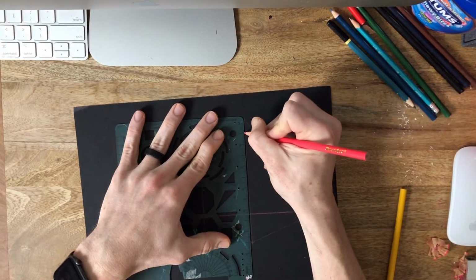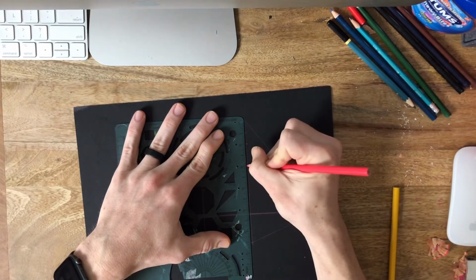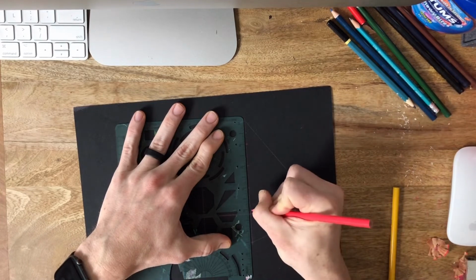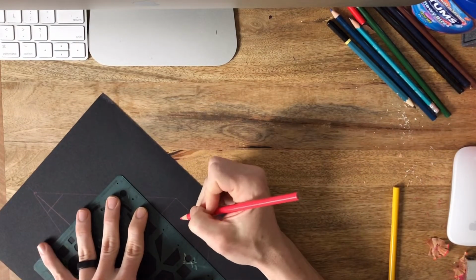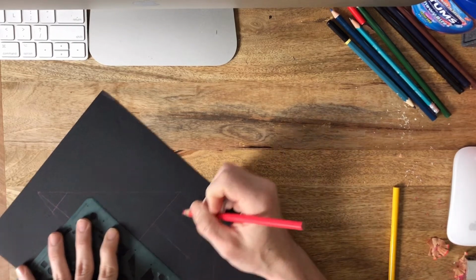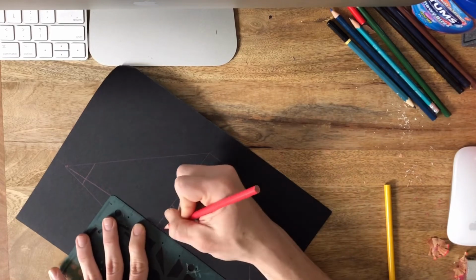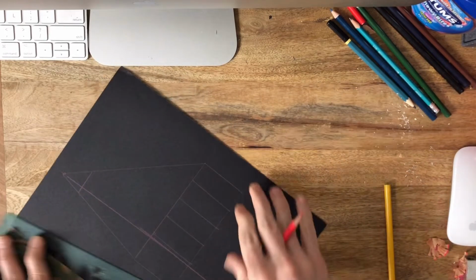Measure it out, 1 inch, oops, already made one. 1 inch, 2 inch, 3 inch, 4 inch. And what I'm gonna do is go ahead and make my line across, just so I can see. These are guidelines. These should be nice and light. You don't need to make these very dark. But I'm making these just so I can see where my windows would go.